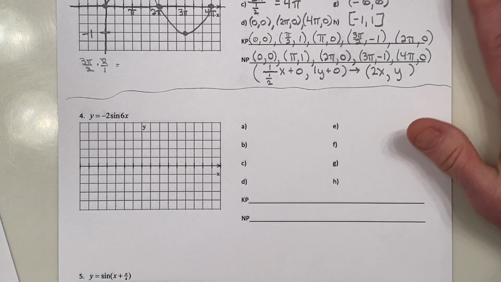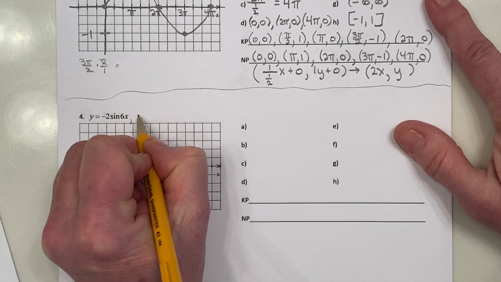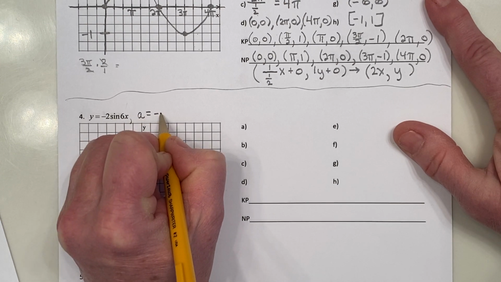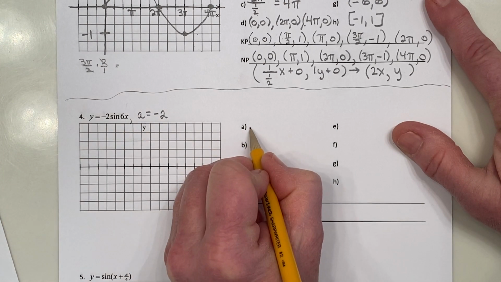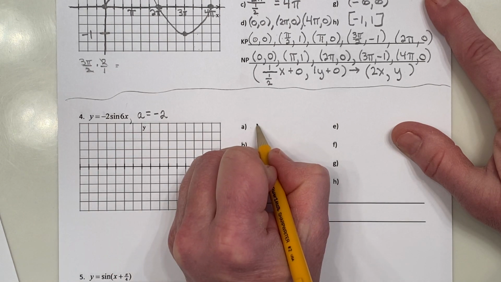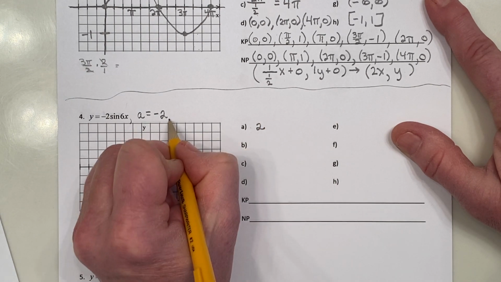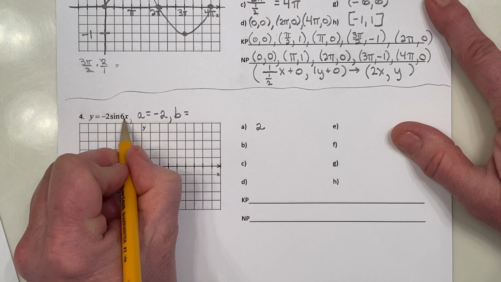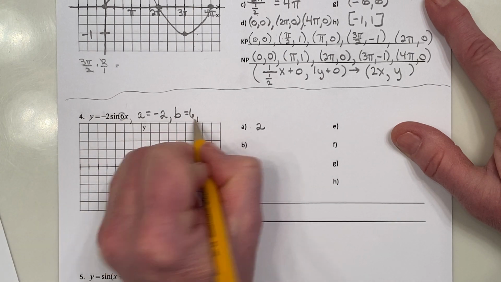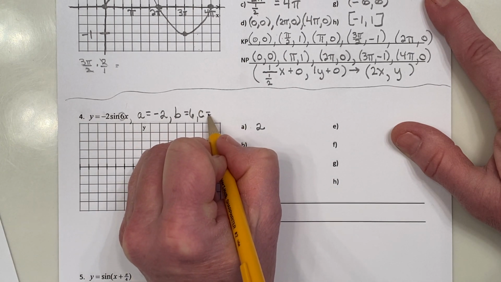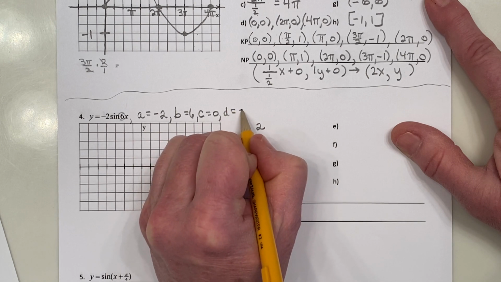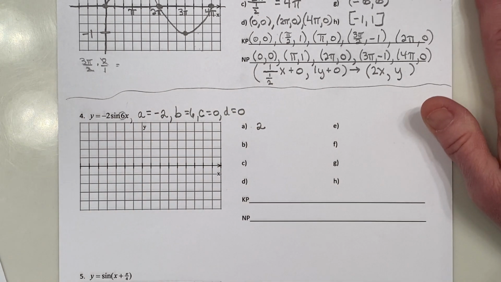All right, example 4. Let's list the A through D values. So A is -2. Remember, the amplitude is the absolute value of that, so the answer for this question will be 2. B is 6, and no C or D values. We're getting there. We just need to get familiarity with these other things first.